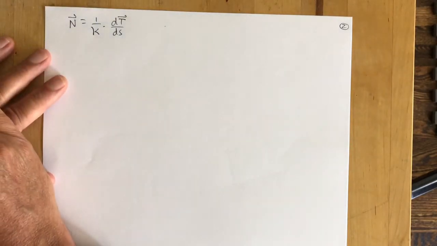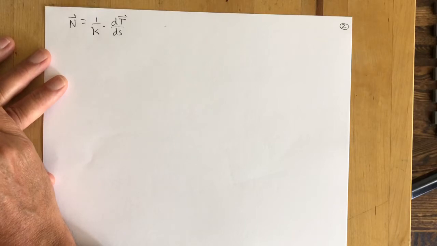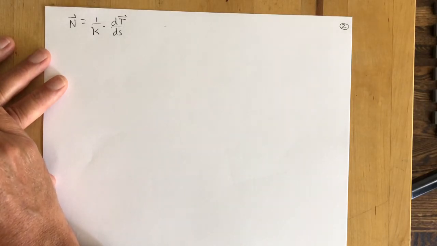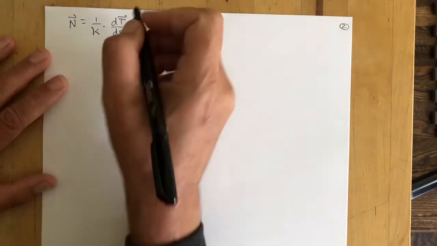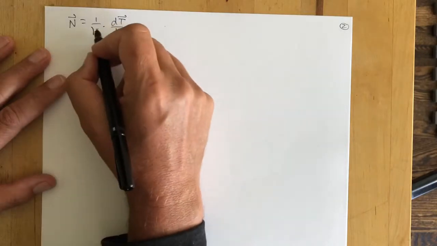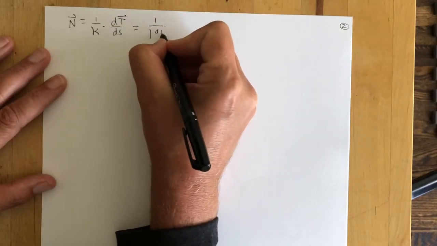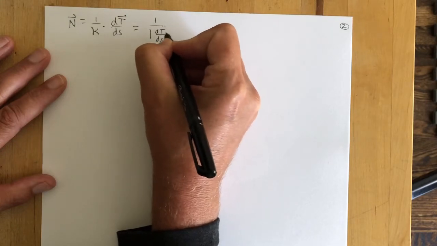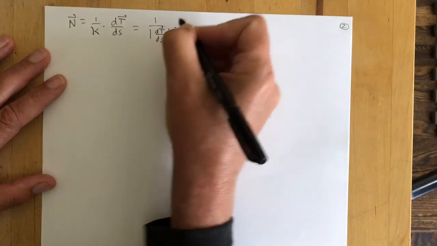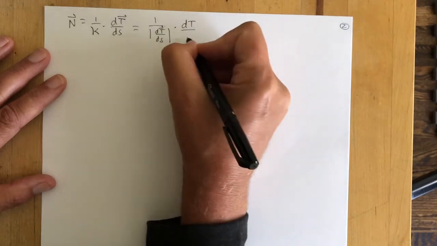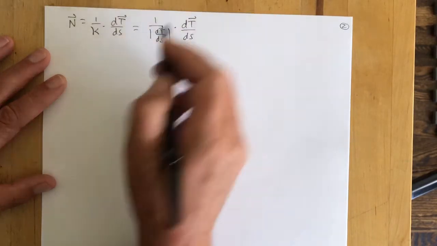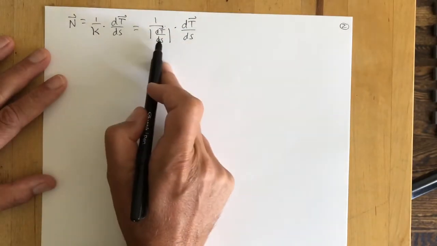So we're going to change this N around just like we did for T to make it all in terms of little t, and that way our computations are easier. Okay, so rewriting this, kappa is the norm of dT/ds, and then over here I have dT/ds, right? So I just use the definition of kappa with respect to s here, okay?